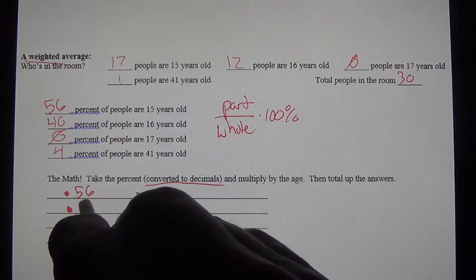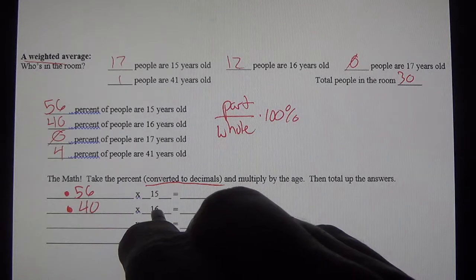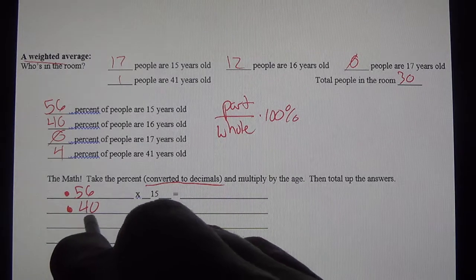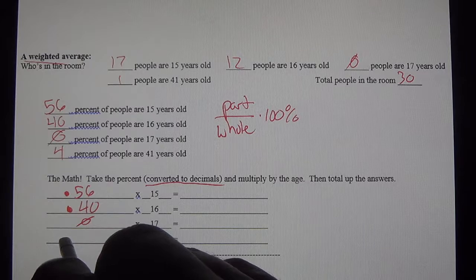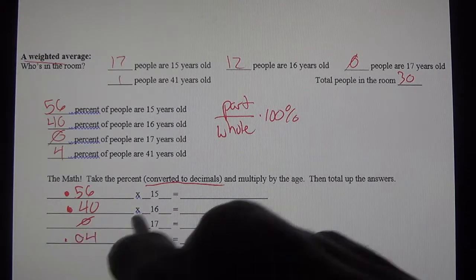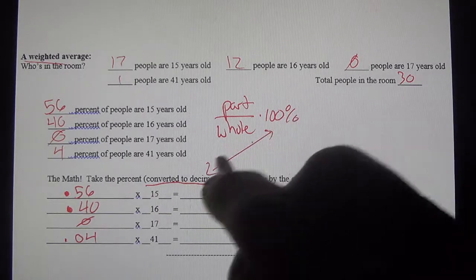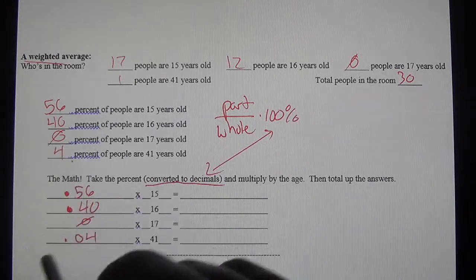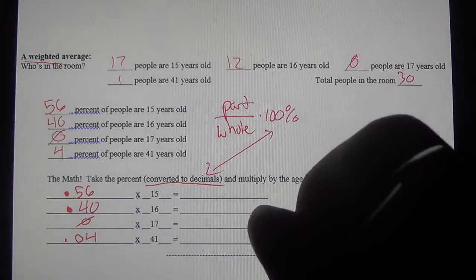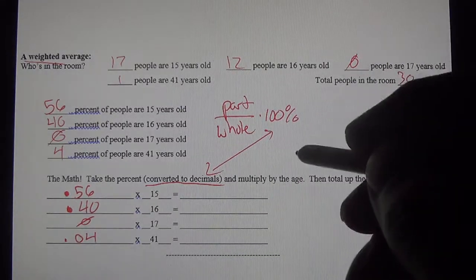And 0.40 times 16 equals some number. And still 0 there. But 0.04, remember, to go from percent into decimal, there's a factor of 100. So you have to move that decimal 2 places to the left. Always. You don't divide by 100.